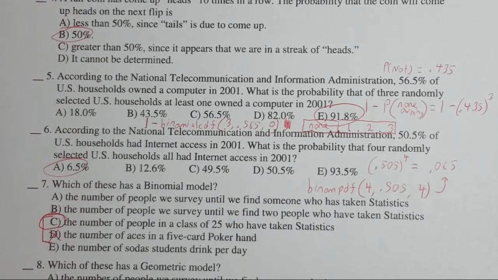The reason why D is eliminated is because if you have a 5-card poker hand and you're treating it like a binomial model, then every outcome from 0 to 5 should be possible. There should be a chance of getting 0 aces. There should be a chance of getting 1, 2, 3, 4, or 5 aces, and therein lies the issue.